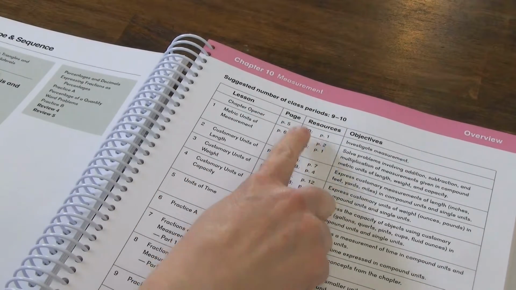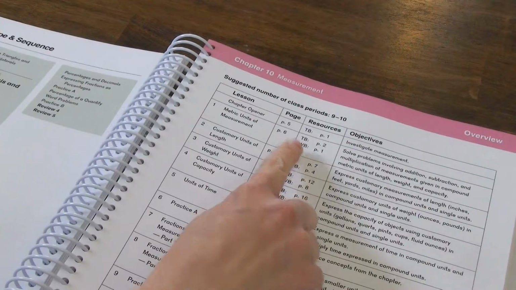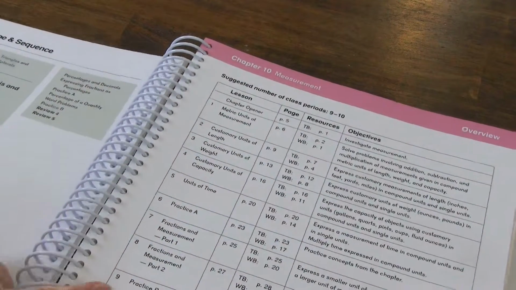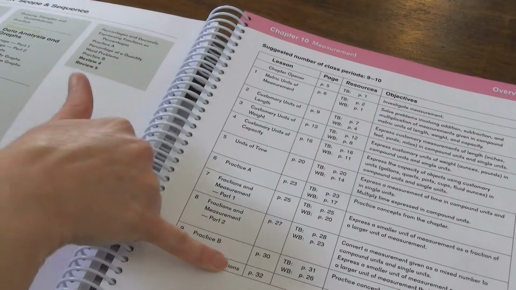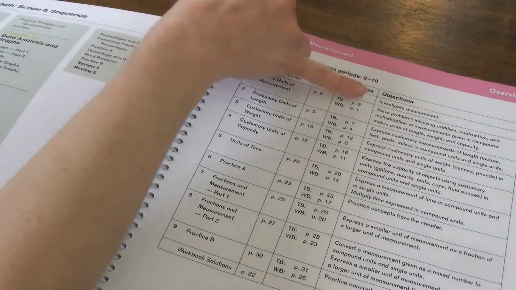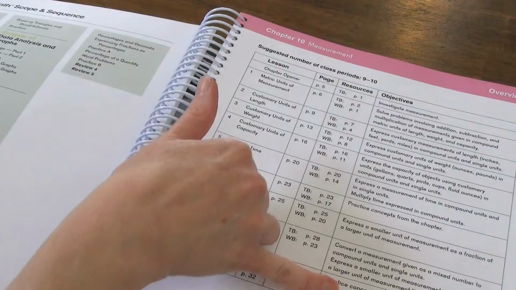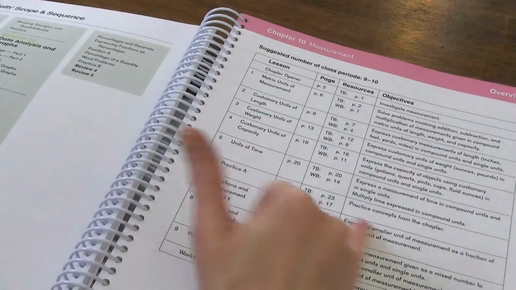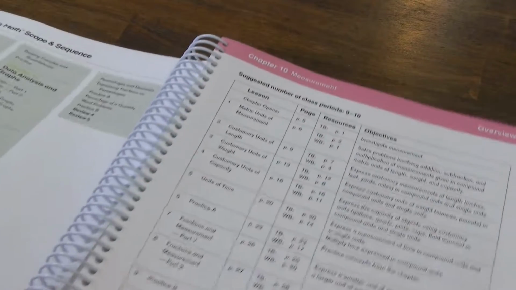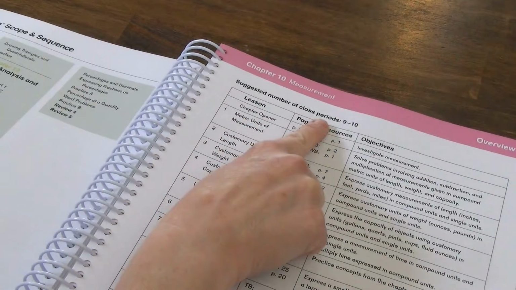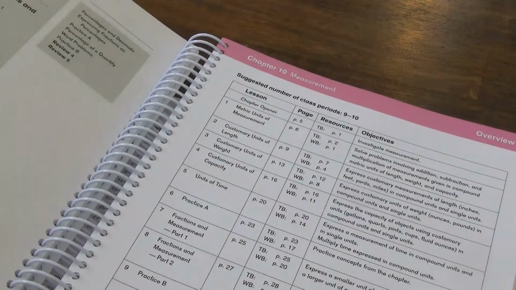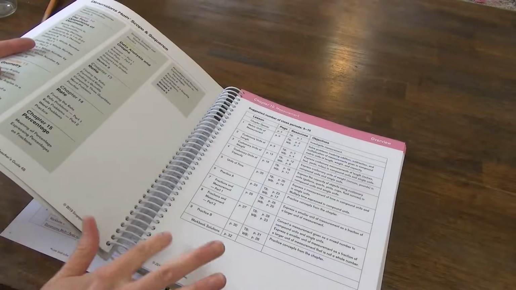So TB is your textbook, WB is your workbook, and then you can see our workbook solutions are at the very, very bottom right here on page 32. Then you have a quick objective on the very far side telling you what each of these lessons are going to be talking about. And we also have suggested number of class periods, 9 to 10, that can be found at the front of each chapter in the teacher's guide.